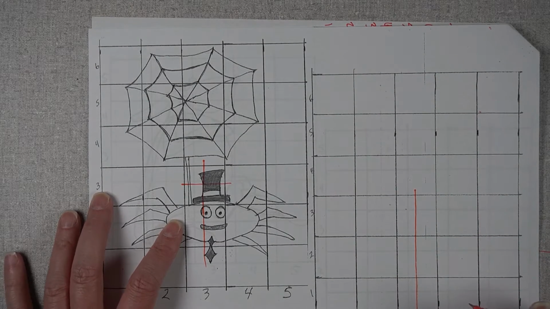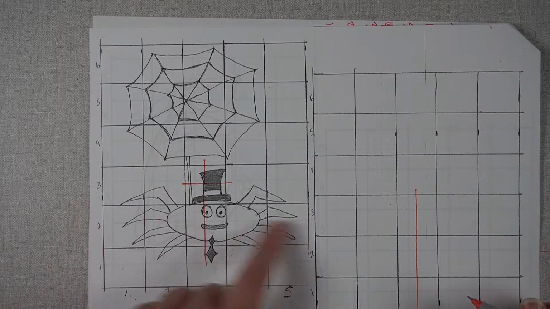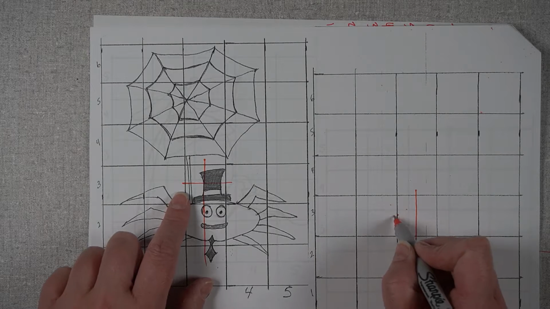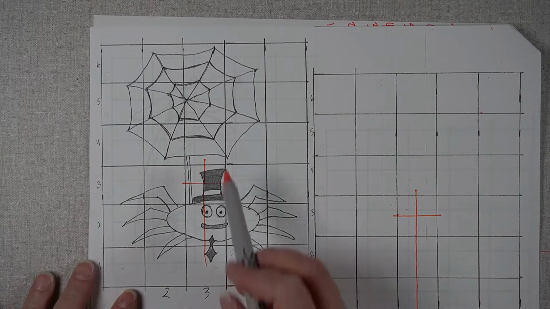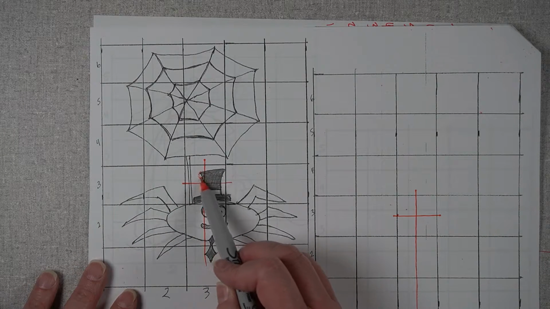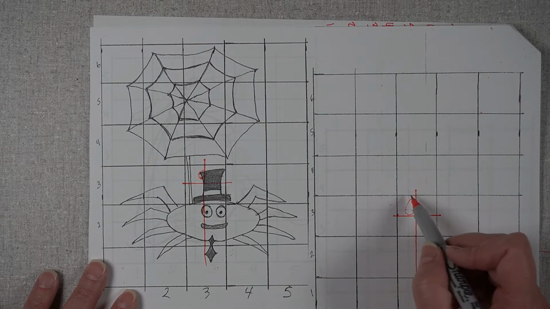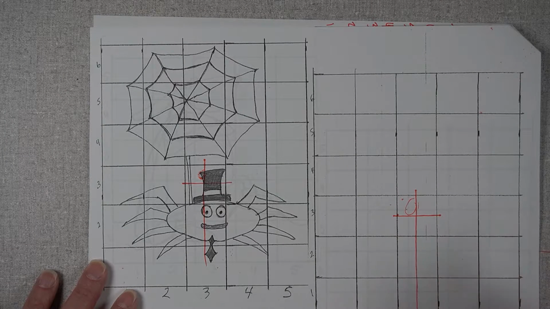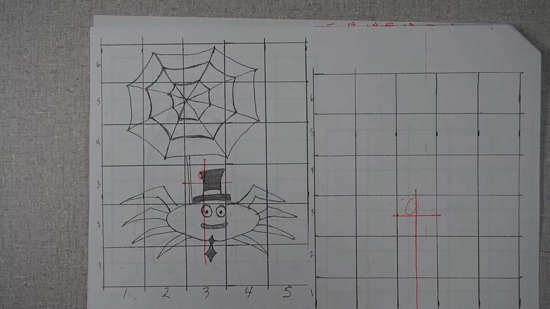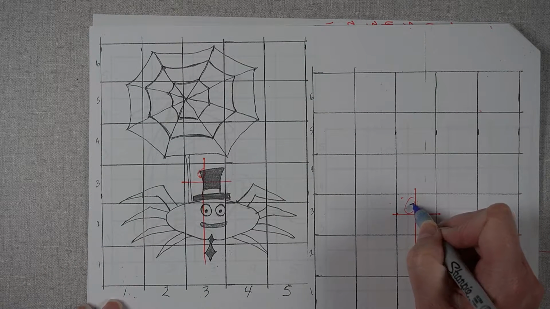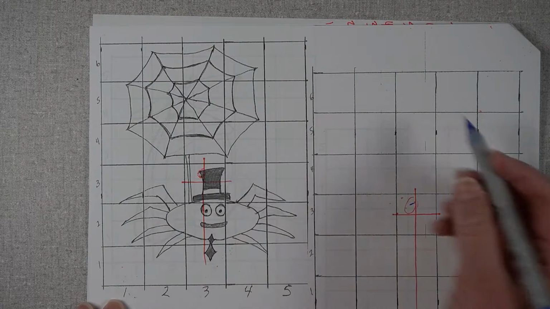So when looking at this, and I'm in number 3 still, if I look at this, I only see a little corner of that hat right in this section. It's not all the way up here. It would be more like this. And notice where it touches.